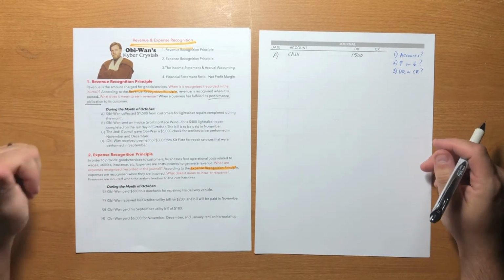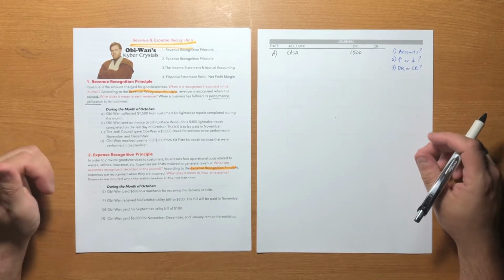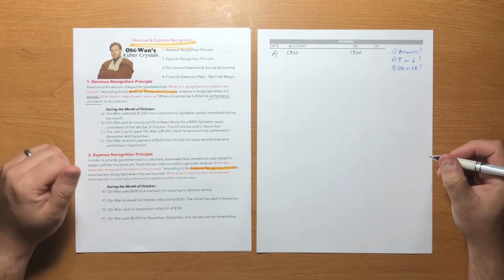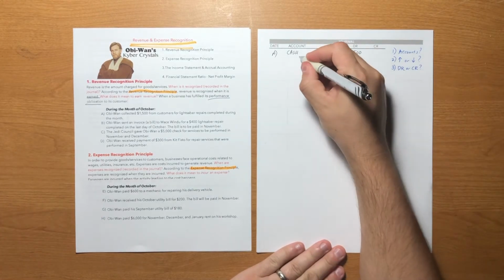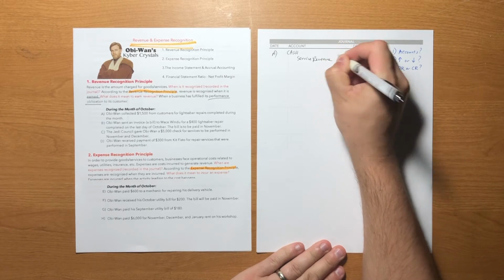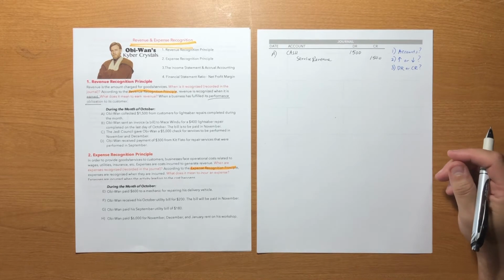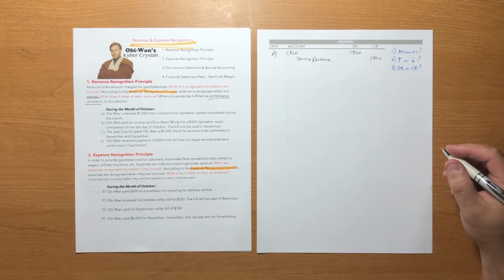And yes, he did. He completed the repairs for the customers. And so he has earned revenue. And we get to record service revenue as a credit. Now, why is service revenue a credit?